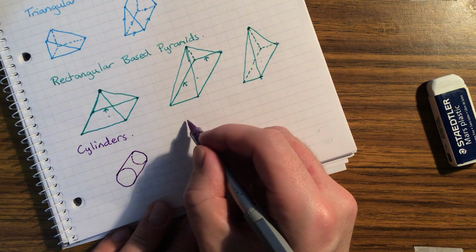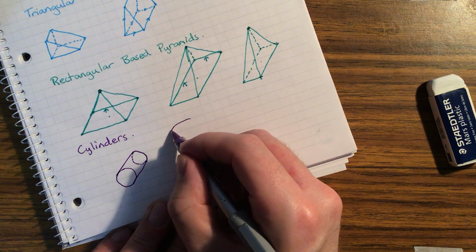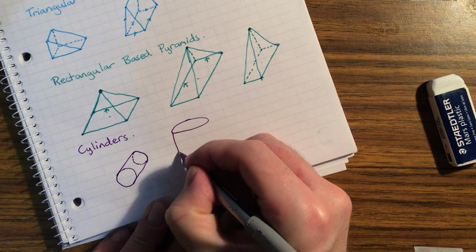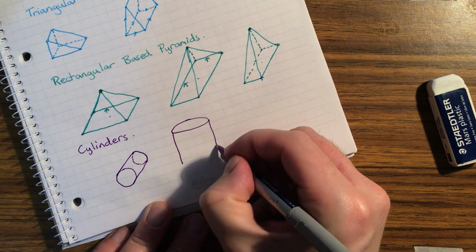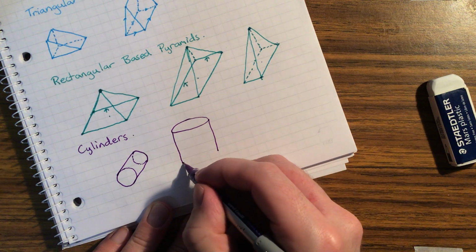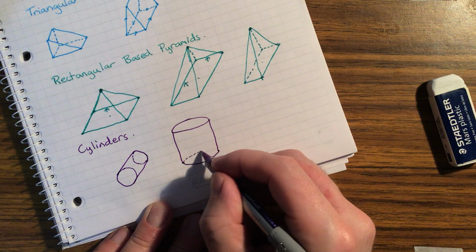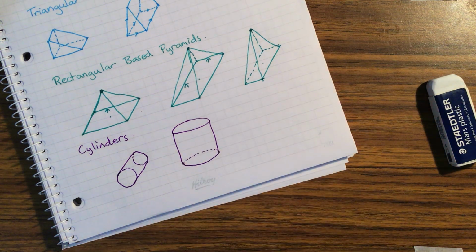Now, if you're drawing a cylinder that's upright, you have to draw a squashed circle like this. Then you draw a line straight down, another line straight down. Then you draw the bottom part of the squashed circle, and then the back part you draw with a dashed line. That's how you go about drawing 3D shapes.